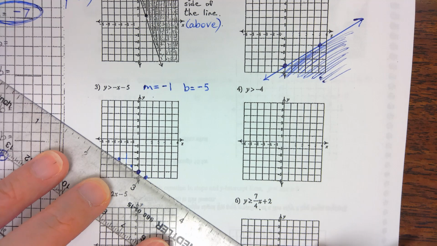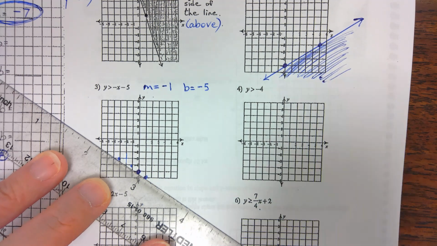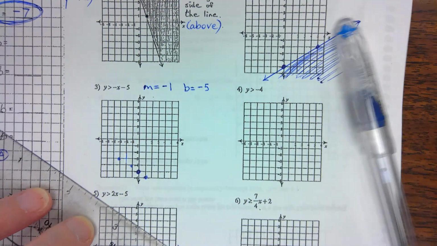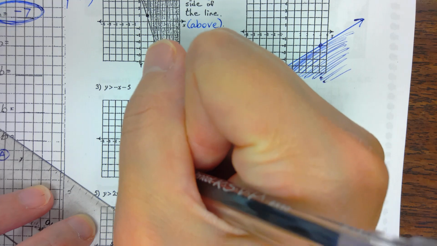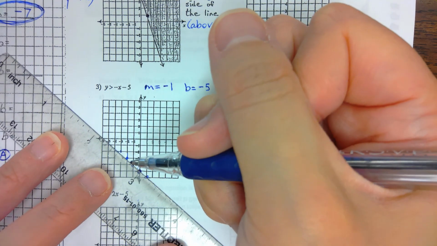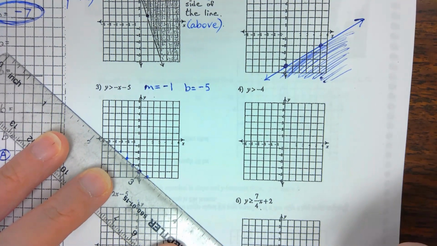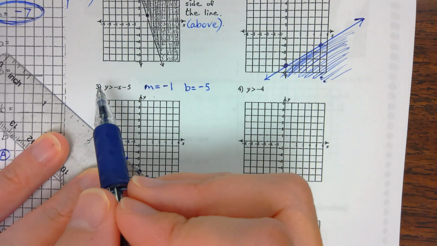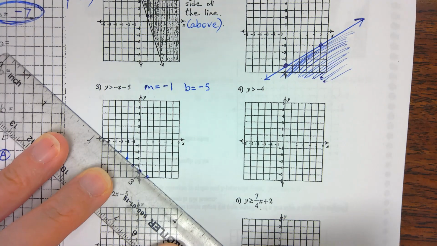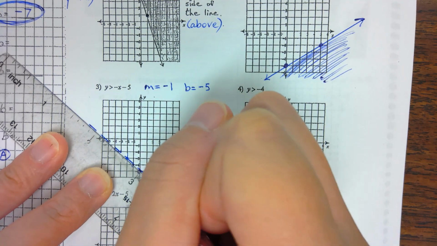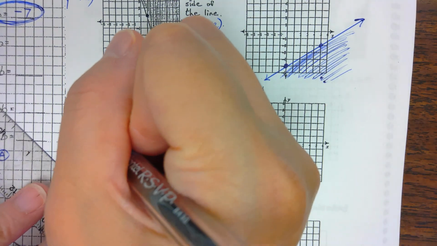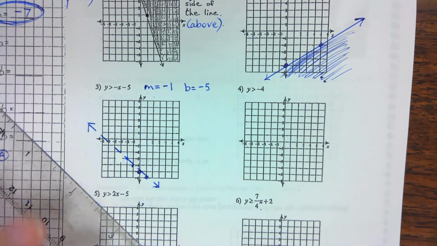Up 1 over 1, up 1 over 1, up 1 over 1. I should not draw a continuous line because it's only greater. So instead, I'm going to draw a dotted line across the points.